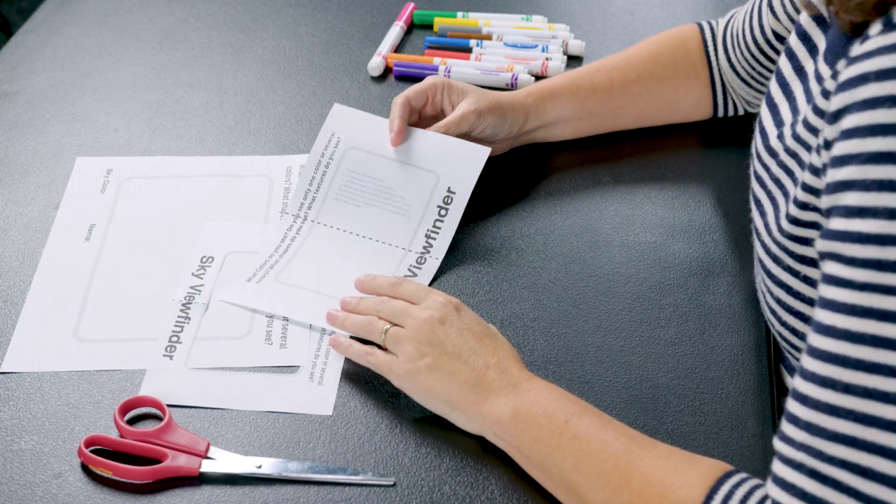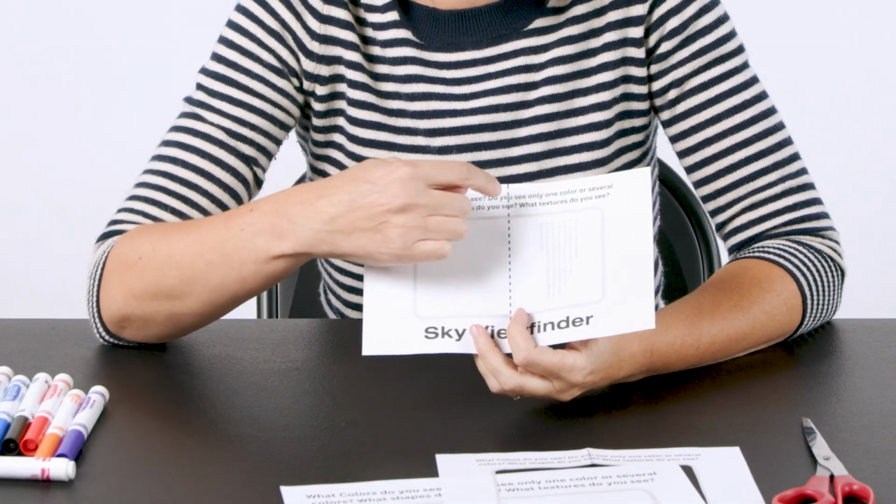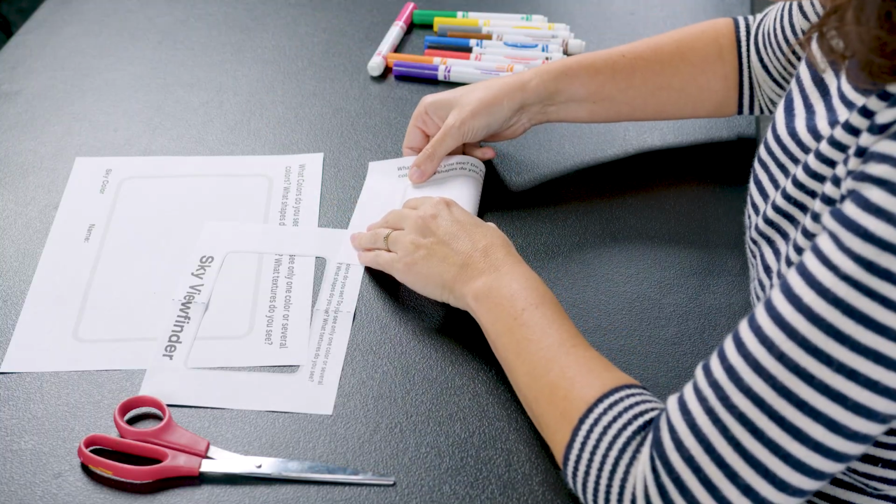When students are making the viewfinder, they will see that there are two lines on the paper. There is a light gray line and there is a dotted line. The first step is to take the paper and fold it in half on the dotted line.